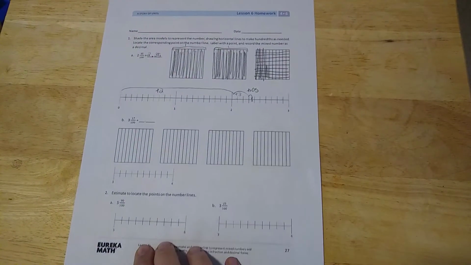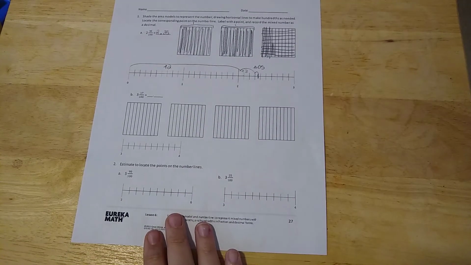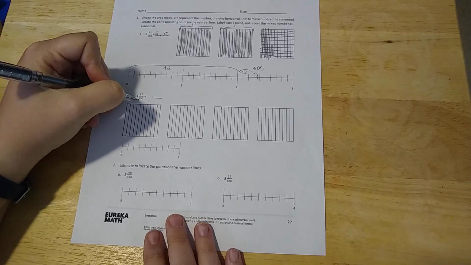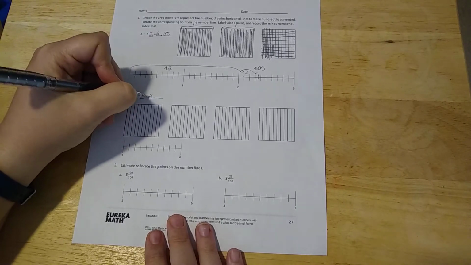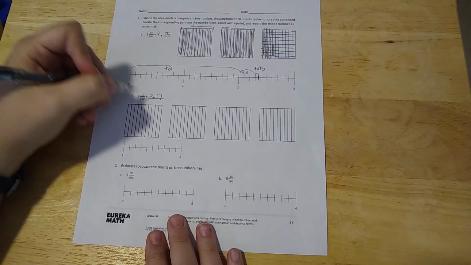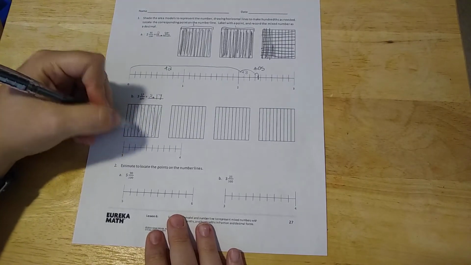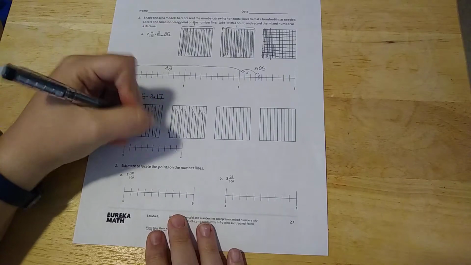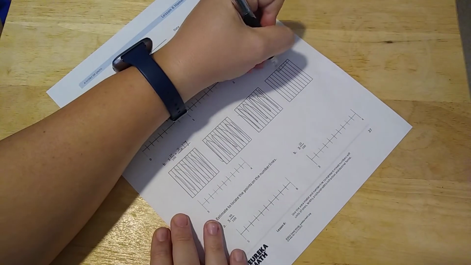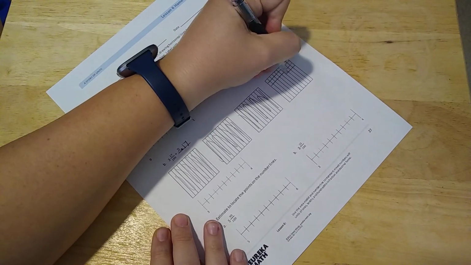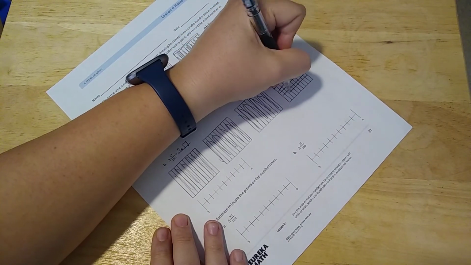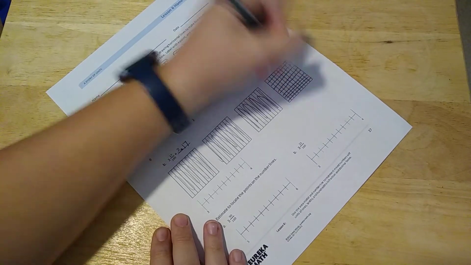Okay, now looking at the next one, we're going to do the same thing. So 3 and 17 hundredths. It's just like it sounds. 3 and 17 hundredths. So I need to color in 3 wholes, right? And then 17 hundredths. So I need to draw my lines. 1, 2, 3, 4, 5, 6, 7, 8, 9.